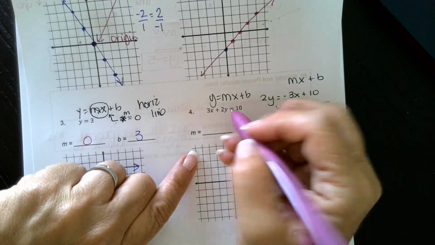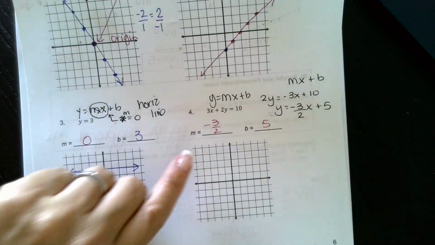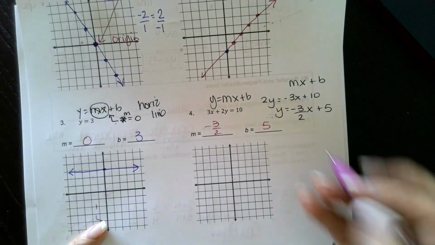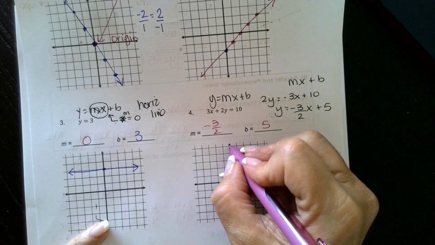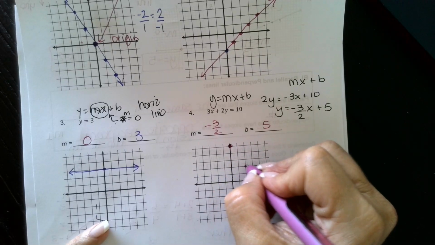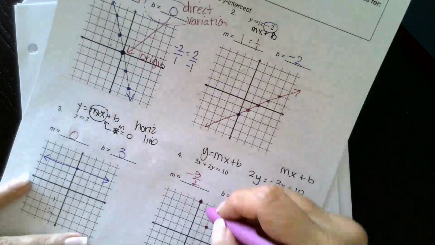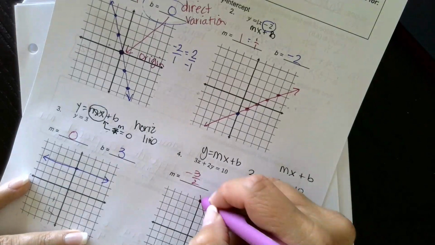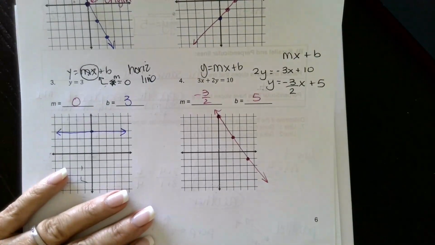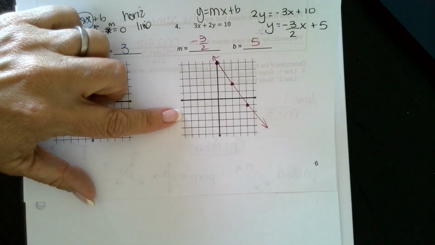And now I have what I have. So negative 3 over 2 gives me my slope, and my intercept happens at 5. So I start at 5, 1, 2, 3, 4, 5. And then I'm going to go down 3, right 2. Down 3, right 2. And that's what this line is going to look like. Something like that.